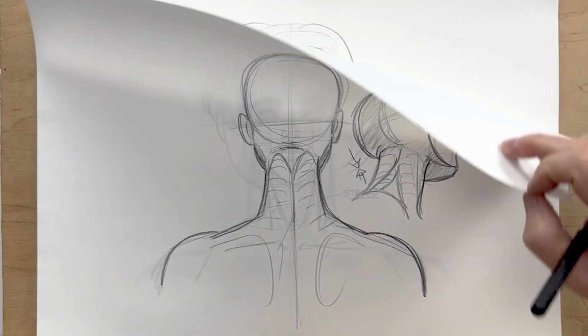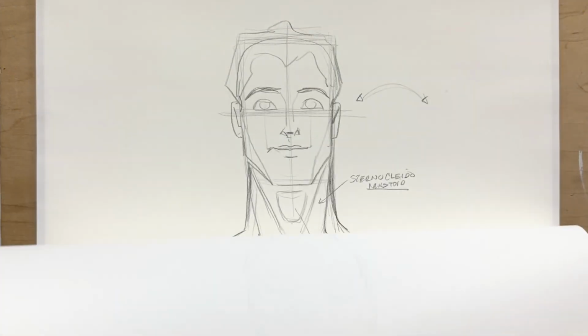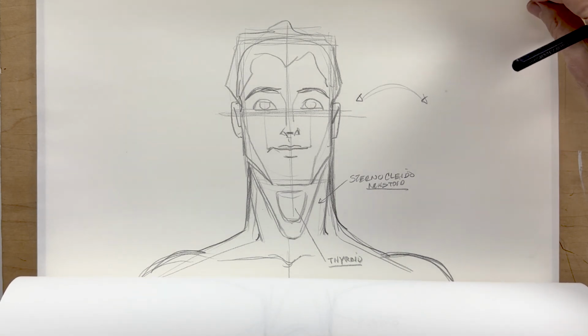So we've got all of our information about how to draw a realistic neck. That was a great lesson, and I hope you learned an awful lot about the muscles and the structure of the neck and how to draw them. Now, for your assignment, what I'd like you to do is sketch different positions of the male and female neck. Do both men and women.